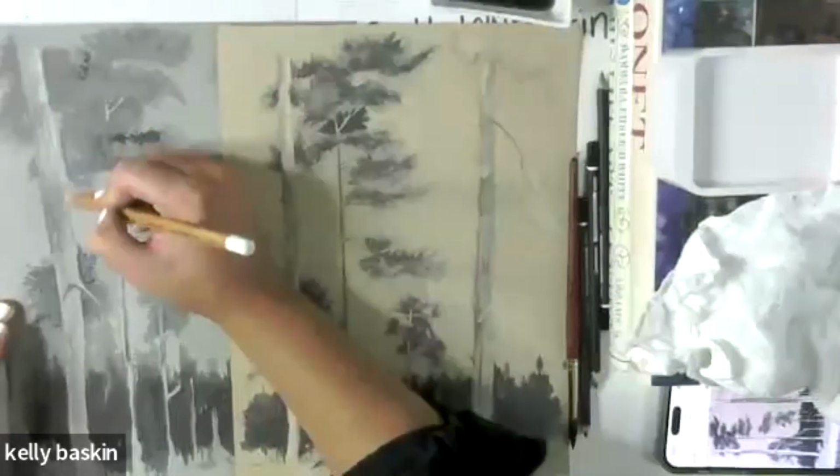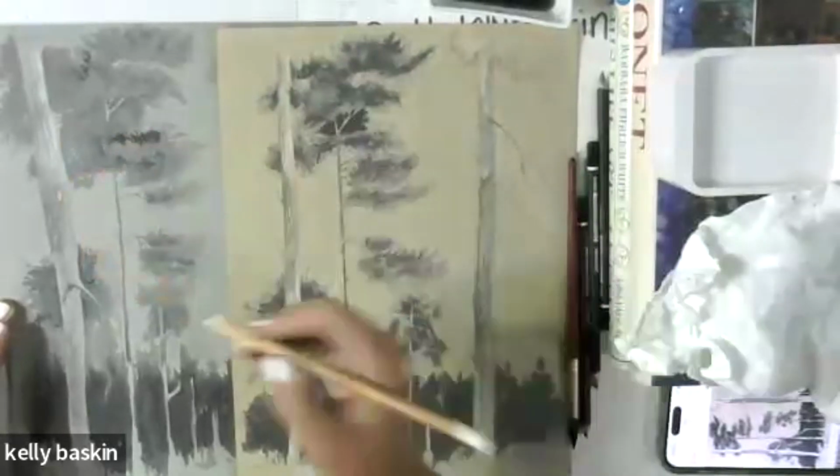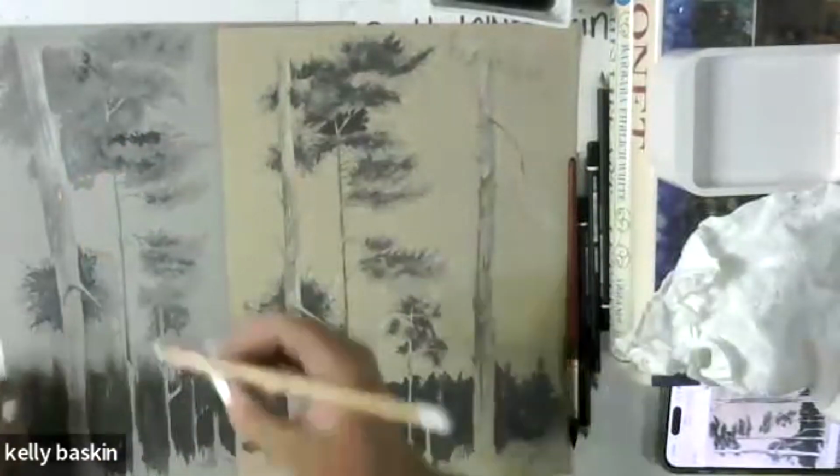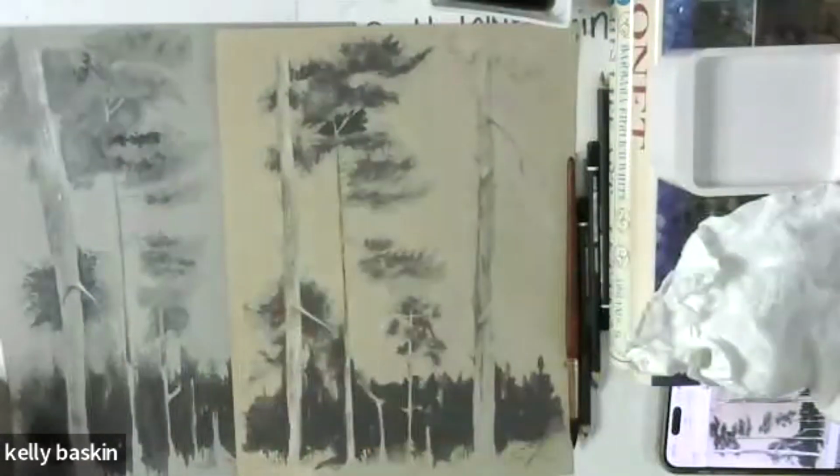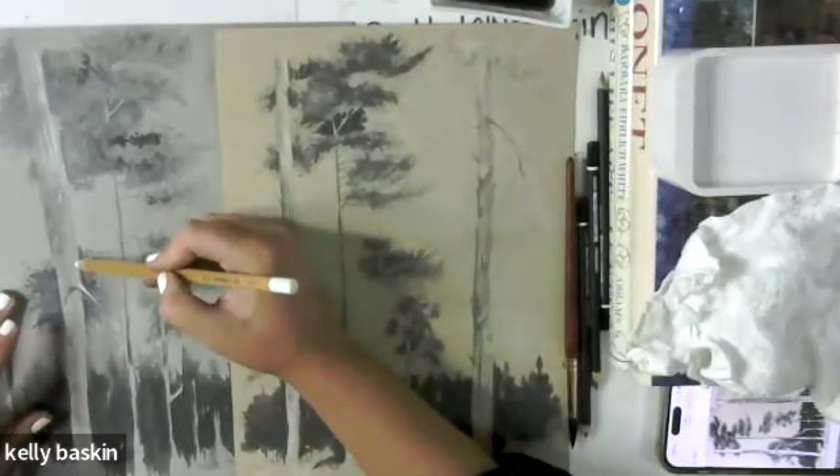and really focus it on just that one side, just so the tree comes forward, and any branches. So this branch here, I want this to come forward a little bit more. So I'm going to use it right on the edge. See that? It looks like it's coming off the page there.